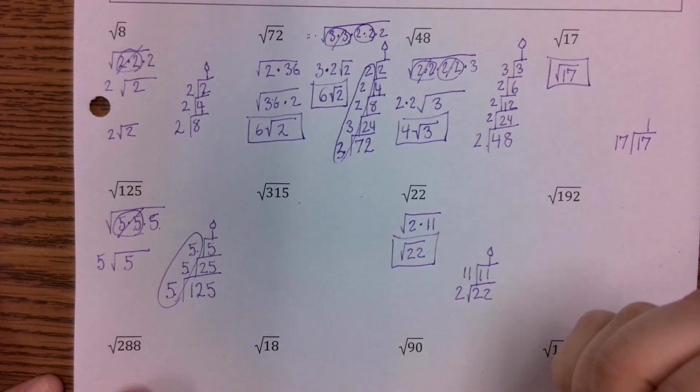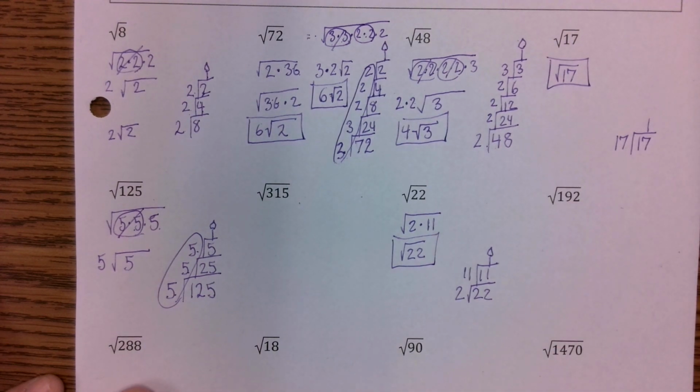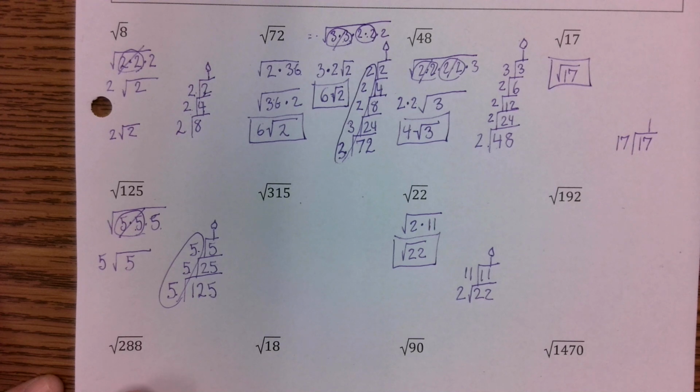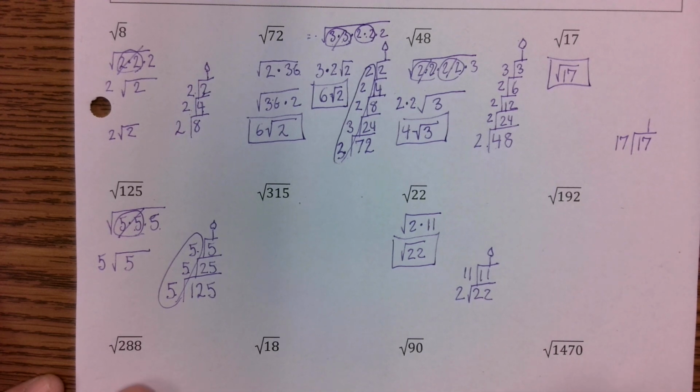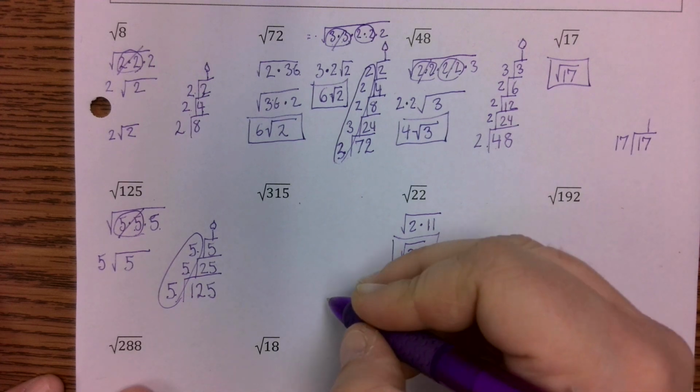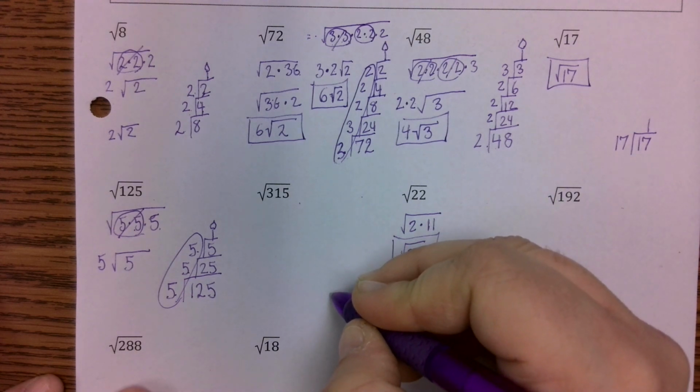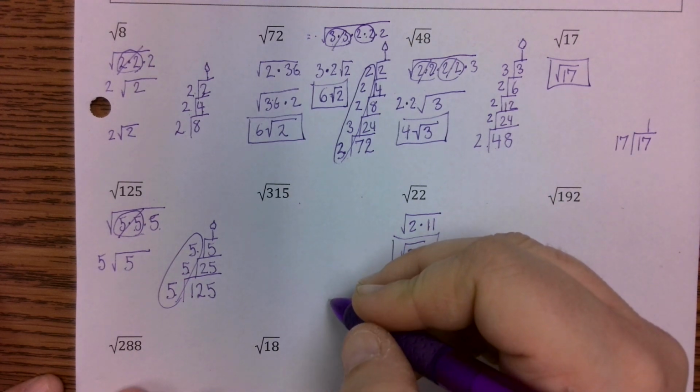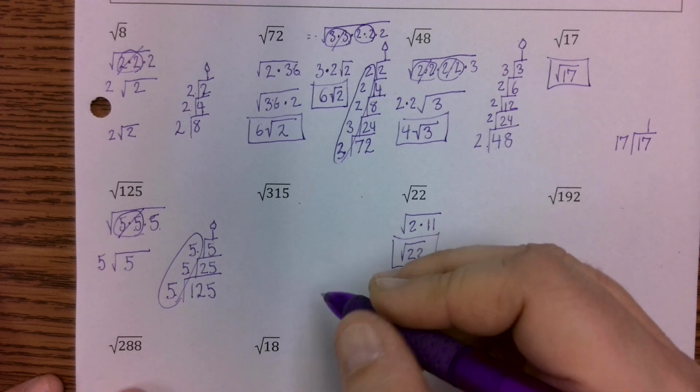Let's do one more together. I'd like you to try this one on your own first, so if you could pause the video, and then I'll go over it with you. Okay, so hopefully you got 3 square roots of 35.